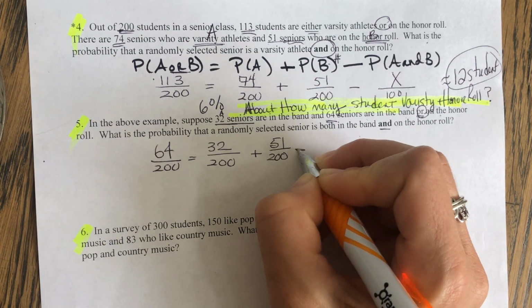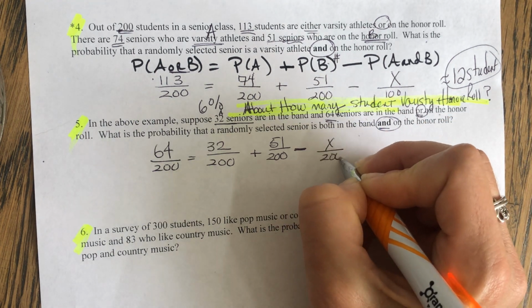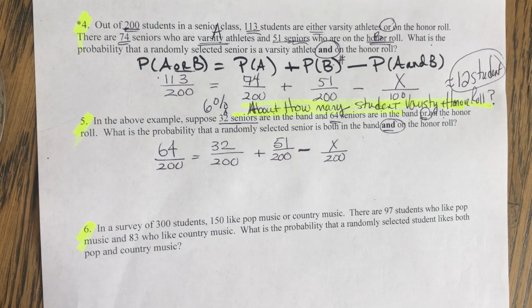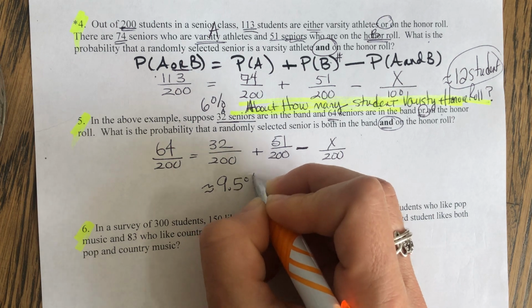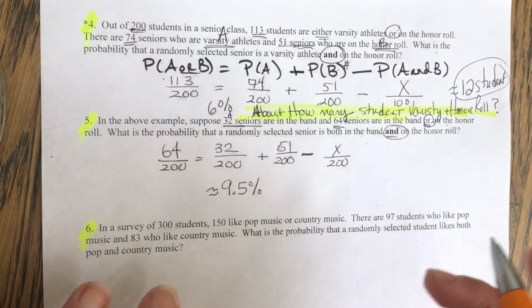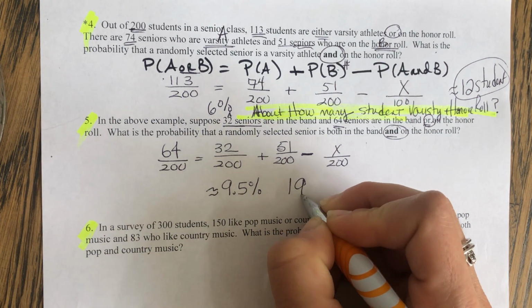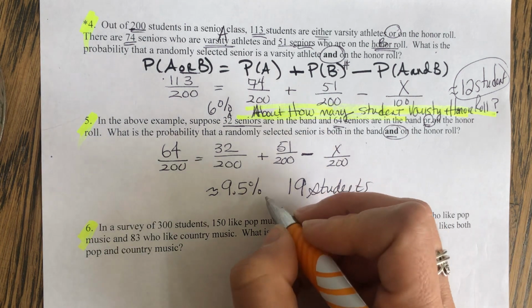So now minus the and. Put that in your calculator. You guys solve it, and you're going to get approximately 9.5%. Of 200 would give you about 19. So I'm going to ask you the same question. How many students? So 19 students.